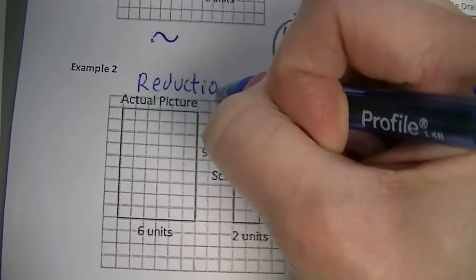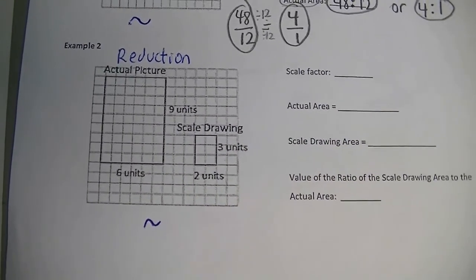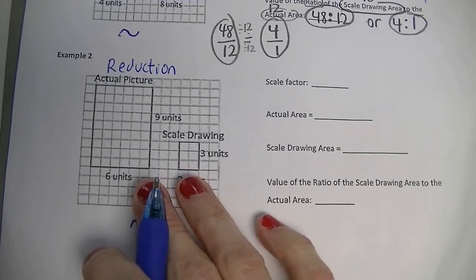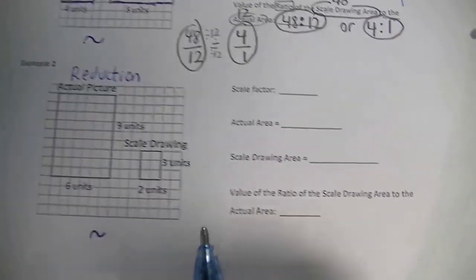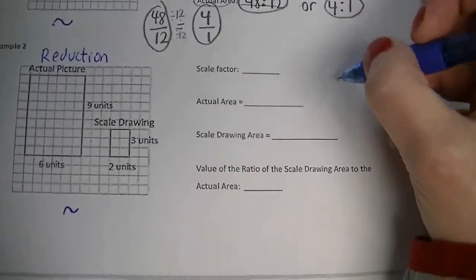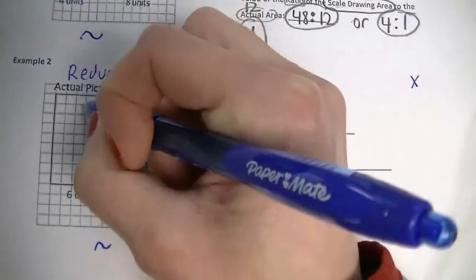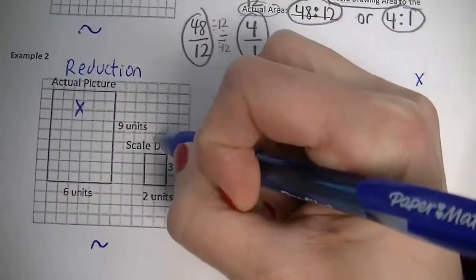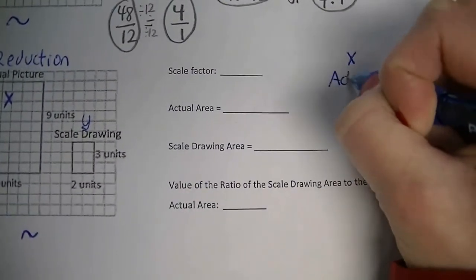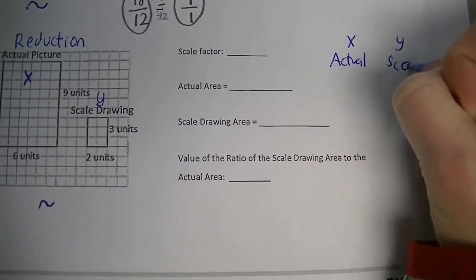So I want you to take a second. Do you remember what we know about the scale factor if a reduction happens? If a reduction happens, the scale factor is going to be less than 1, okay? So let's go ahead and, like we did up here, I want you to draw your table out. Yes, you do have to draw the table because I do want you to get practice with it. X is going to represent the actual picture. Y is going to represent the scale drawing. So let's label that actual and scale drawing. Spell it right.